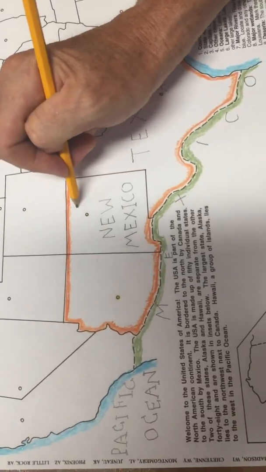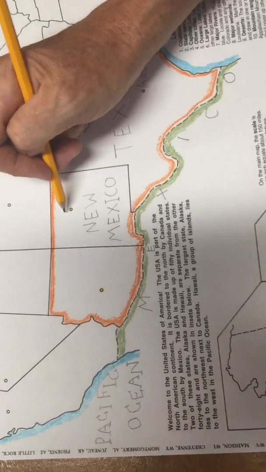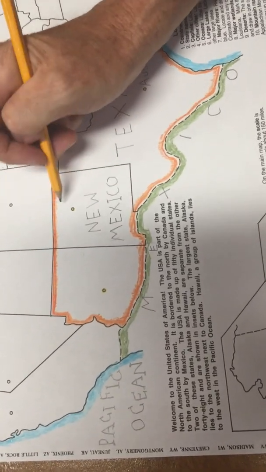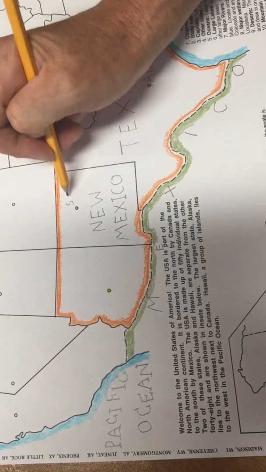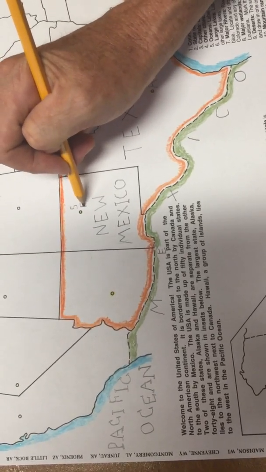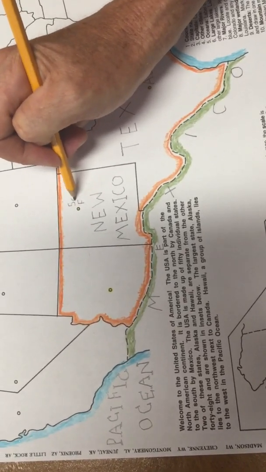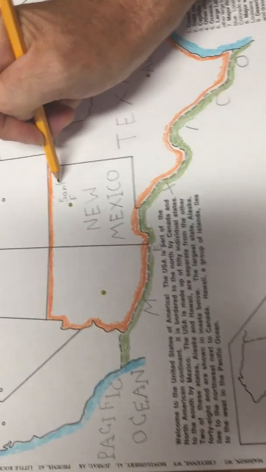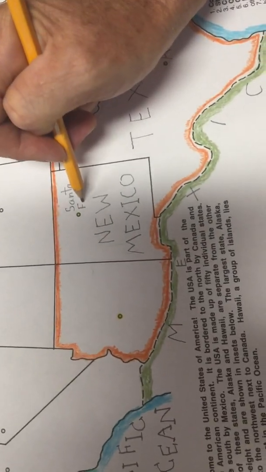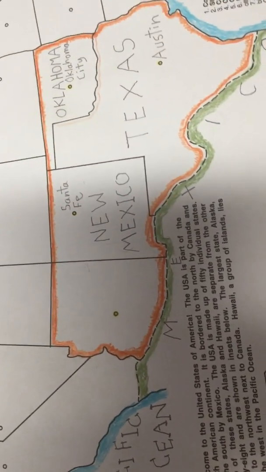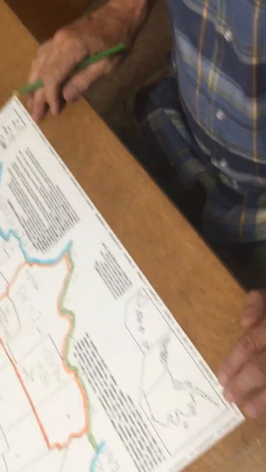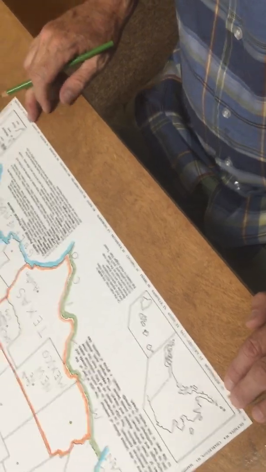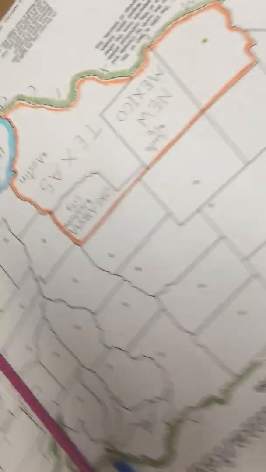And the capital. Now you could write it to the left of the star, above the star, or to the right of the star. I think I'll start a little bit higher. Santa Fe. And if you weren't sure of that, we have that along the edge of the paper as well. I believe it's down here. Yes, right about there.